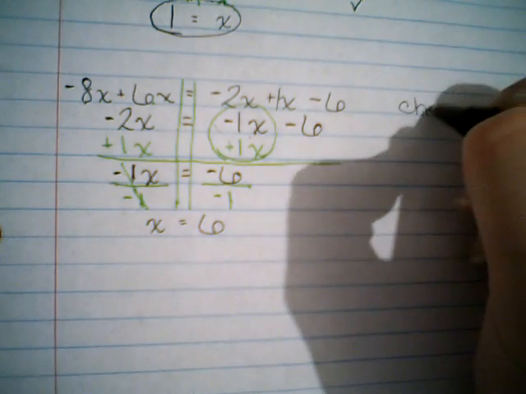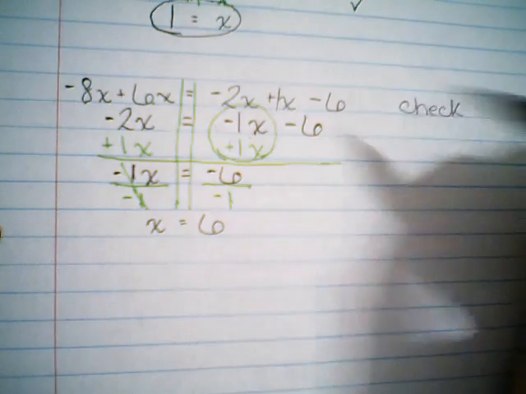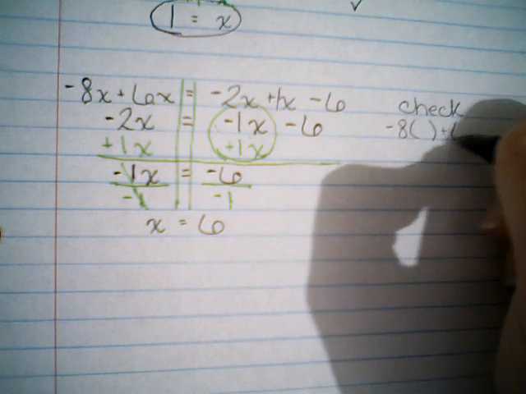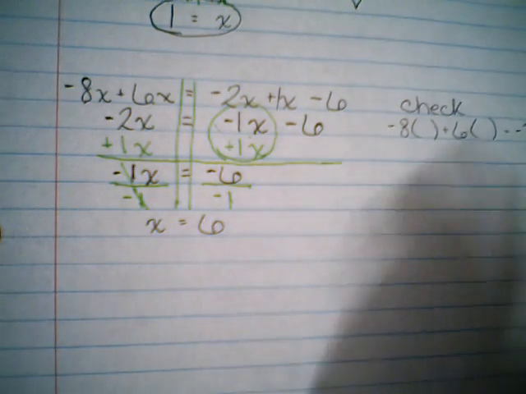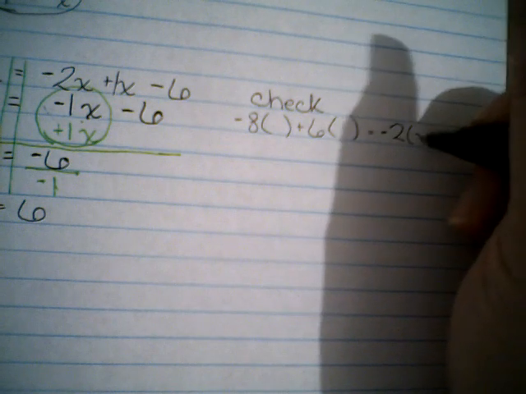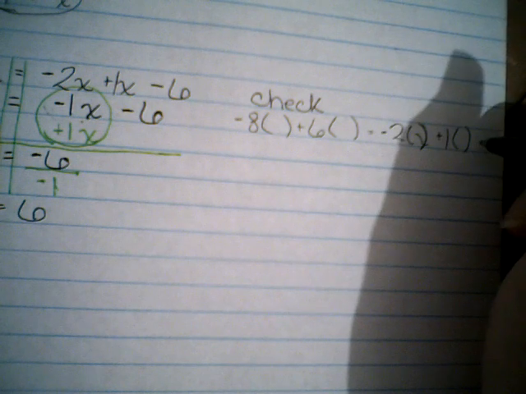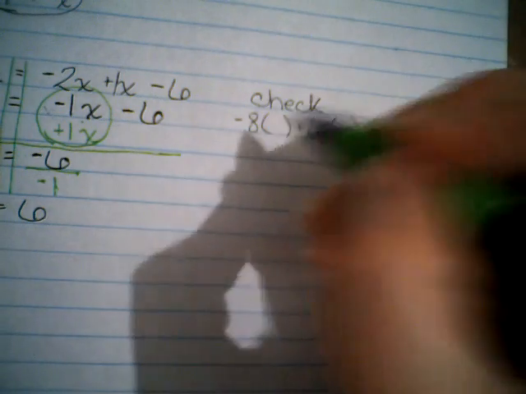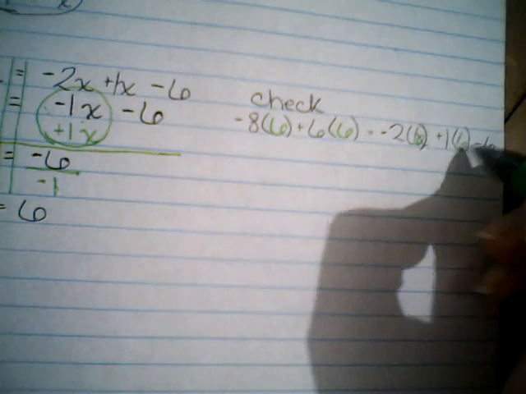And again, we can plug that back in and check it. We should always check. When you check, go back to the original problem with all of these terms in it. So I have negative 8 times x plus 6 times x equals negative 2 times x plus 1 times x minus 6. So then I fill these in.